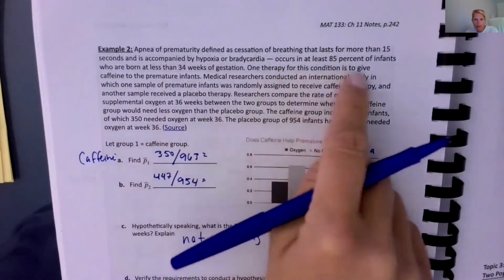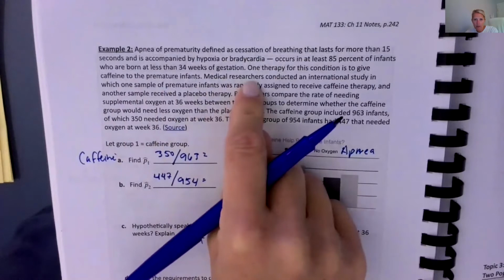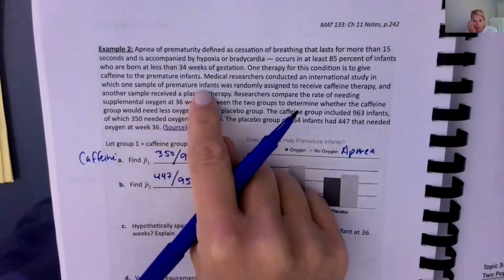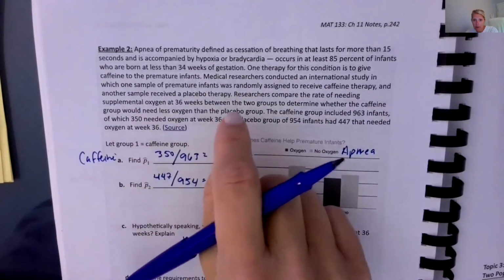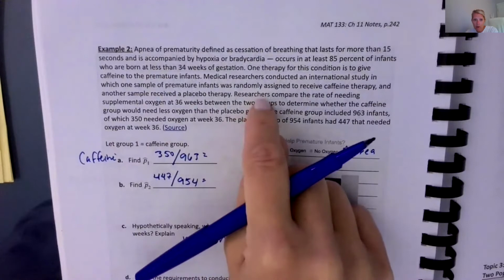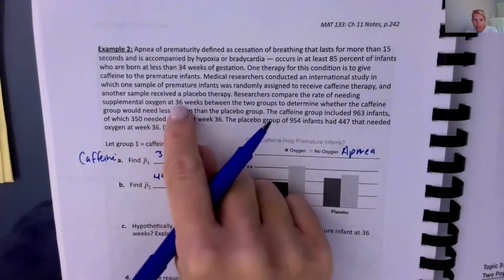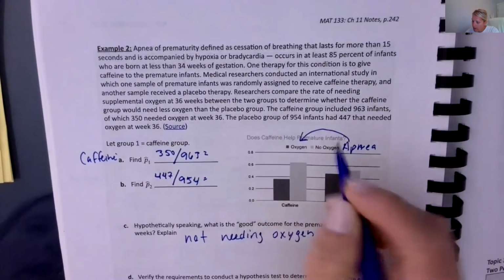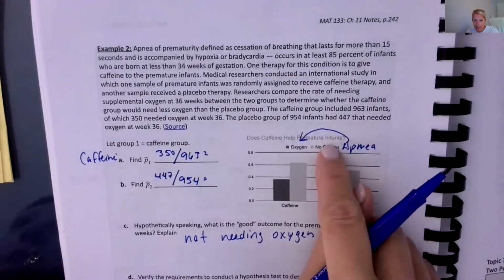One therapy for this condition is to give caffeine to the premature infants. Medical researchers conducted an international study in which one sample of premature infants was randomly assigned to receive caffeine therapy and another received a placebo. Okay, so researchers compare the rate of needing oxygen. So the ones that needed oxygen, right, and the ones that did not need oxygen.